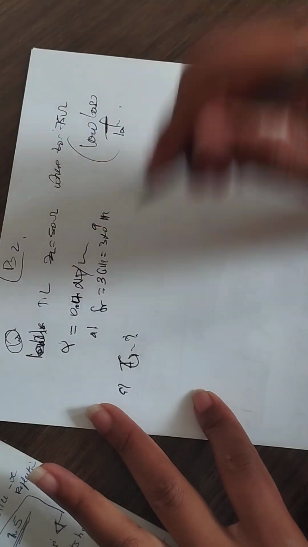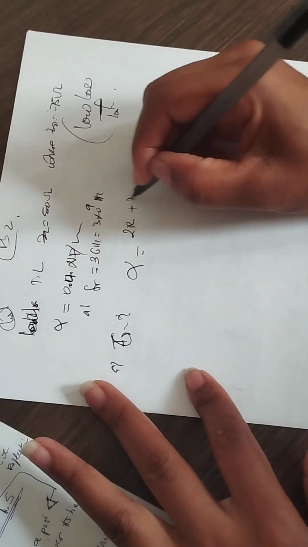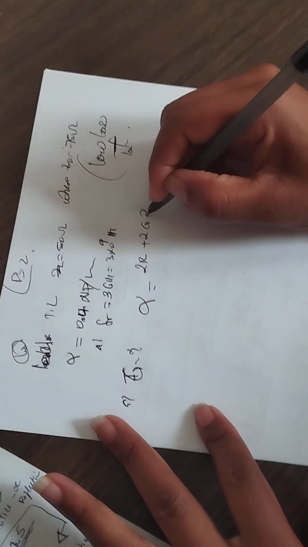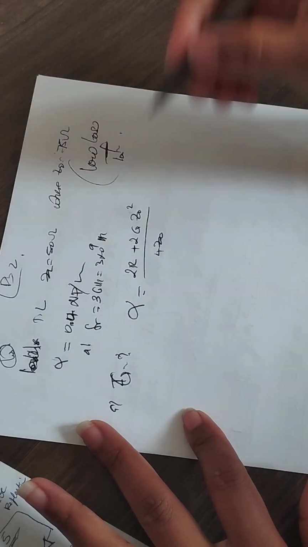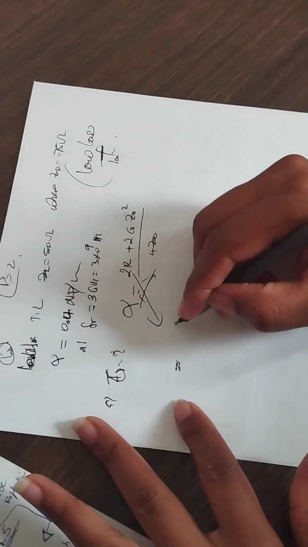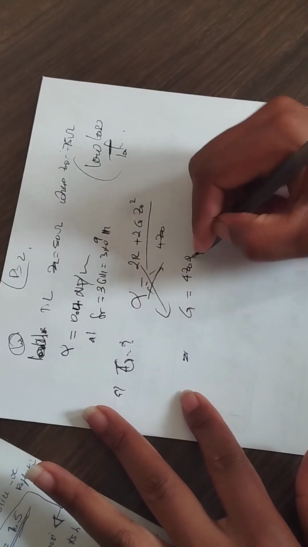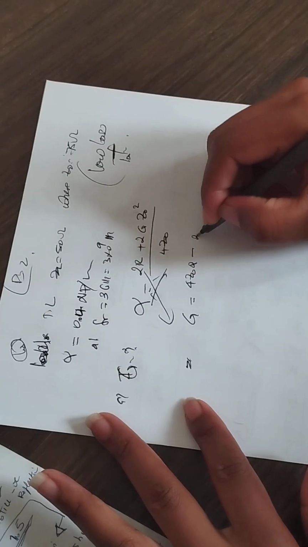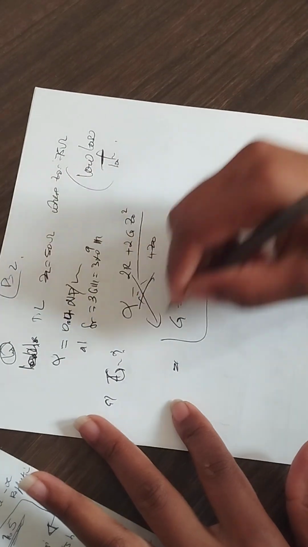What is the conductance? There's a formula given for that, where the attenuation is (2R plus 2 the conductance times Z naught square) over 4 Z naught square. When you do this, you find that G equals (4 Z0 alpha minus 2R) over 2 Z naught square, right?